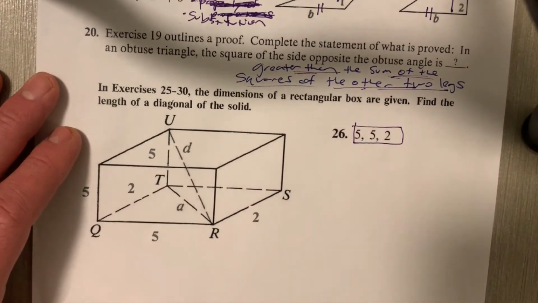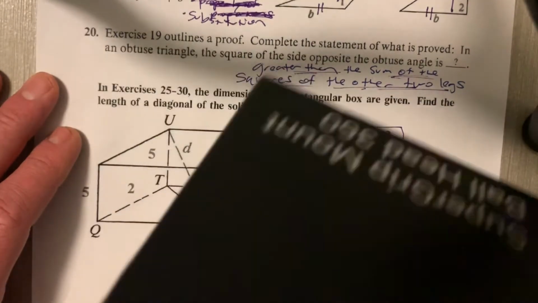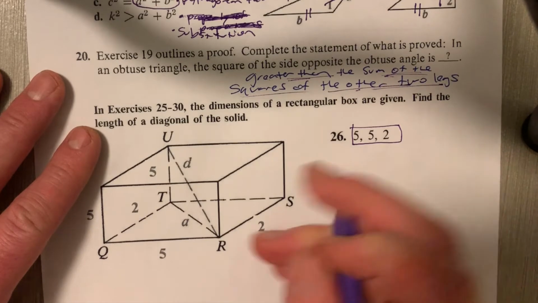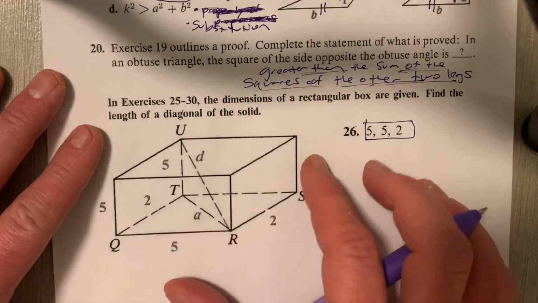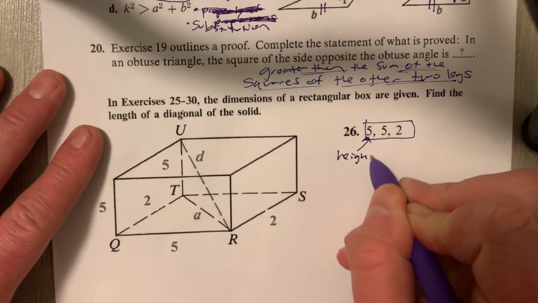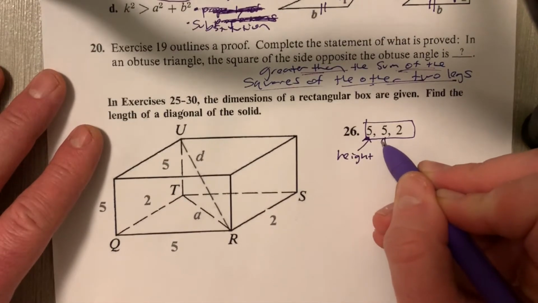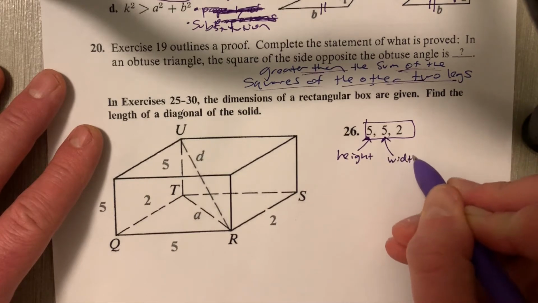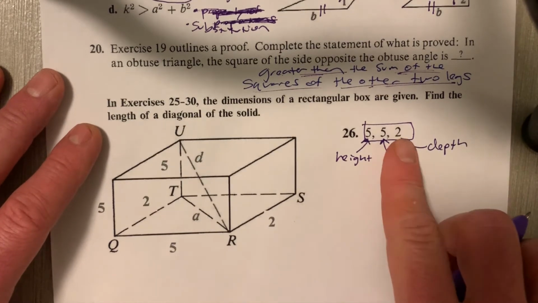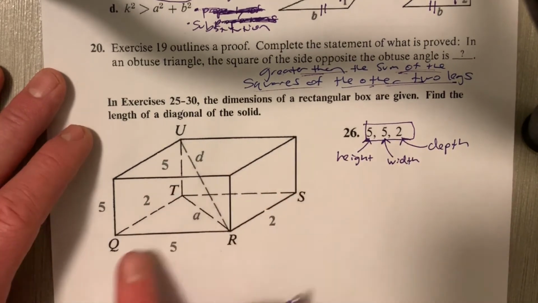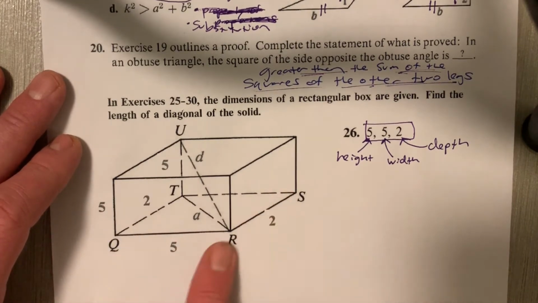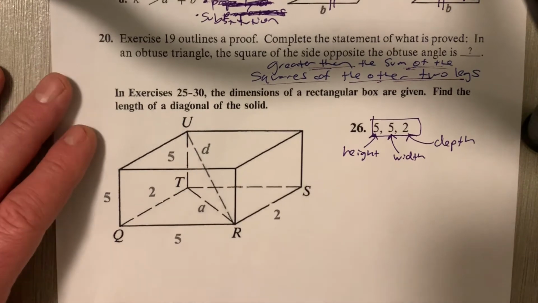Okay, so again, we haven't really dealt with rectangular boxes or solids so far yet, but the big thing about solids, and rectangular prisms like this, is that they have a height, a width, and a depth to them. That's why this is considered a three-dimensional figure, because it has a height of 5, a width of 5, and a depth of 2. And that's how we're going to solve this problem.